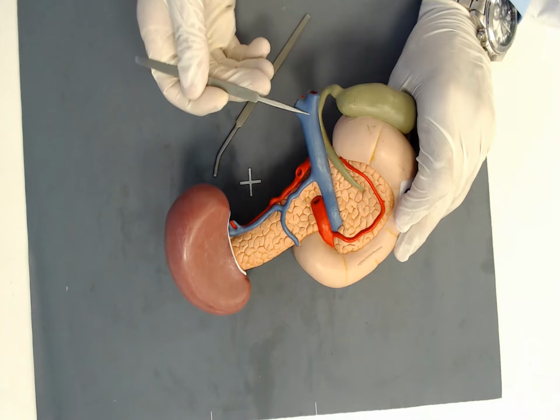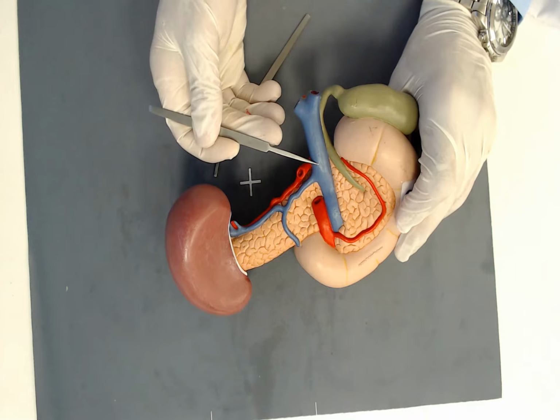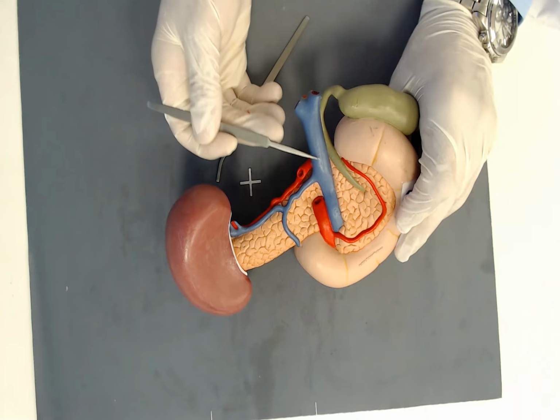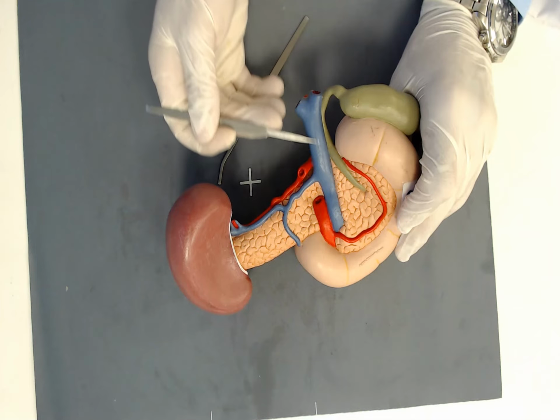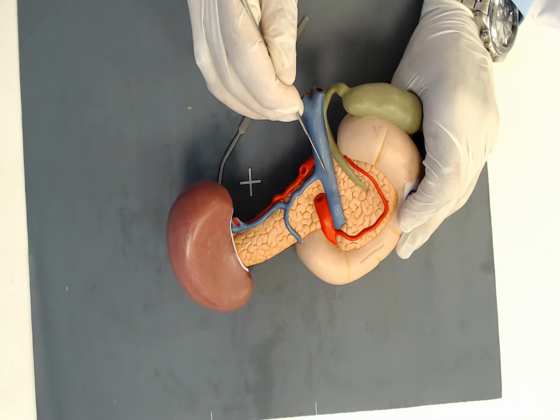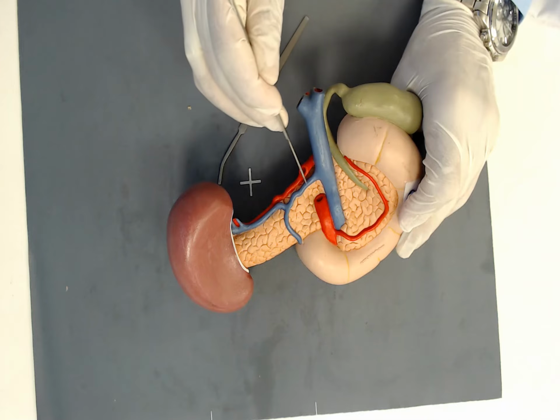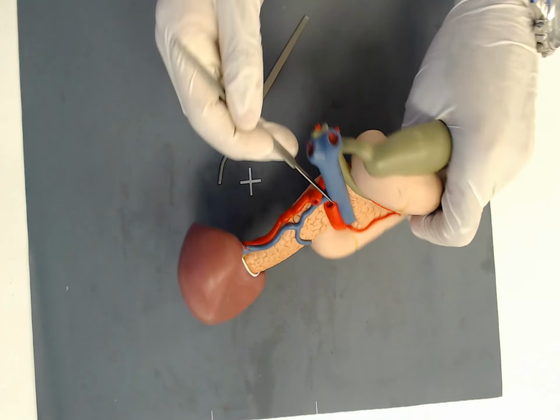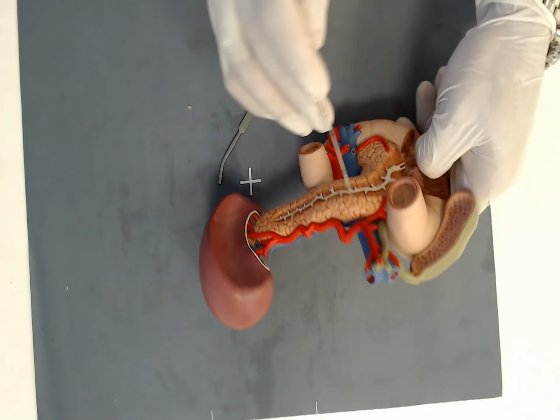So this is the portal vein, or hepatic portal vein. So the portal vein is formed by the union of the superior mesenteric vein with the splenic vein behind the neck of the pancreas. Excellent. So let us shift a little bit.